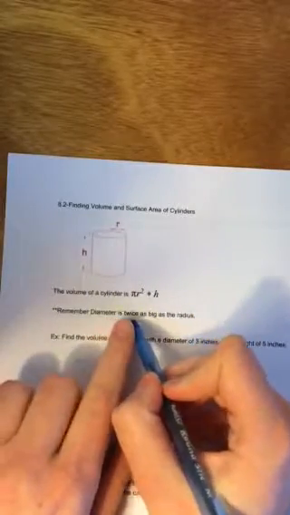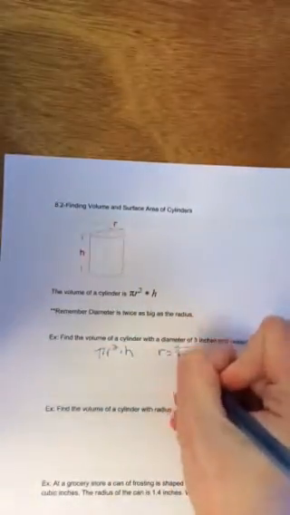Remember, diameter is twice as big as the radius. So if you're given the diameter, you have to divide it by 2 to get the radius, okay? So they want me to find the volume of the cylinder with a diameter of 3 inches and a height of 5 inches. So I know my formula is pi r squared times height, but I need to figure out what r is. Well, r is half the diameter here, so 3 divided by 2 is actually 1.5, so r equals 1.5.